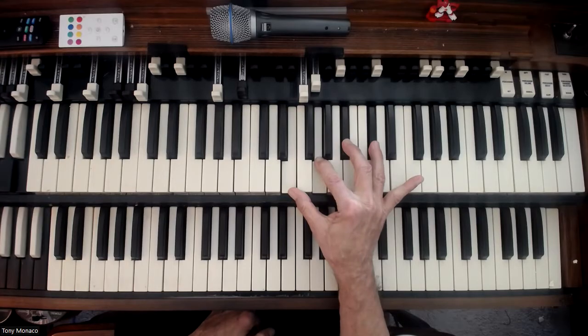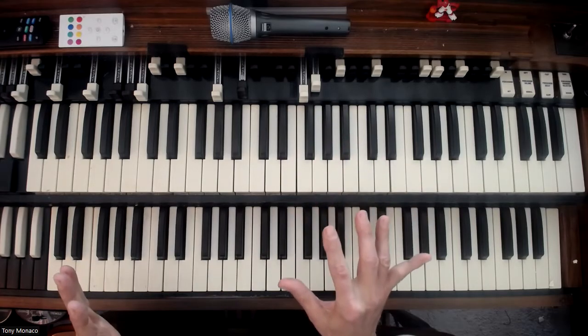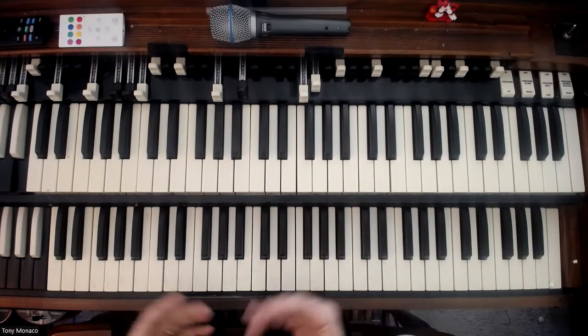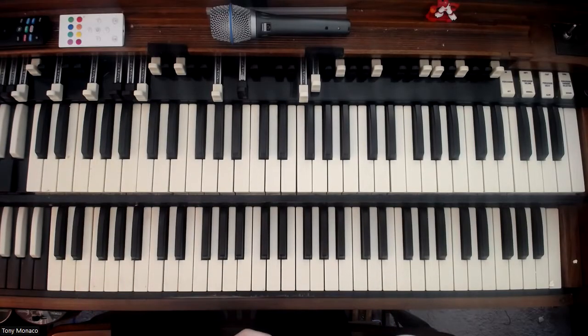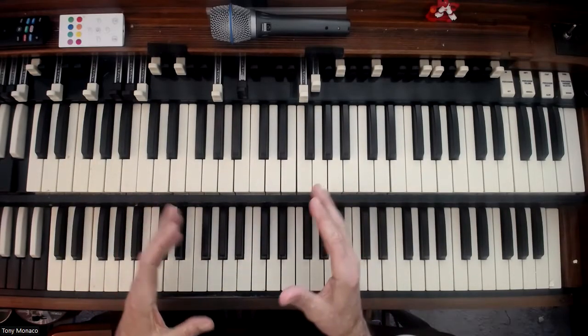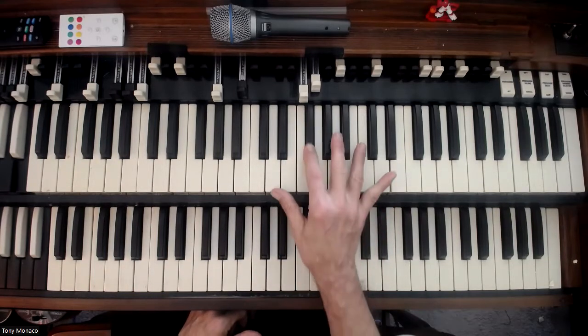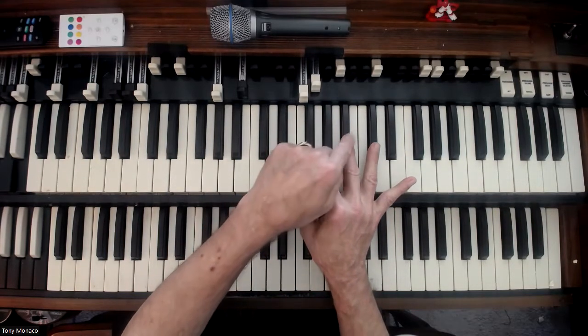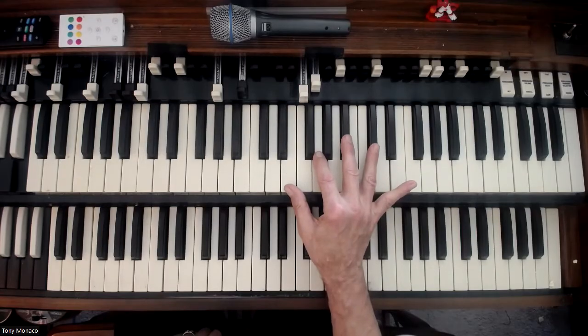So in the future, when you see someone talking about a diminished 7, they're talking about a 4-note chord of minor third intervals, 12 divided by 4. There are 3 of these chords.